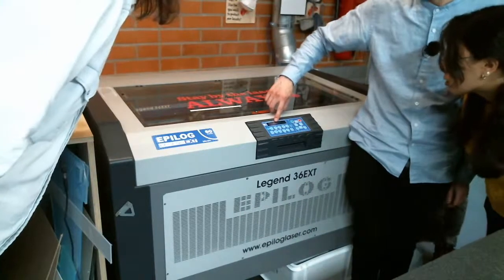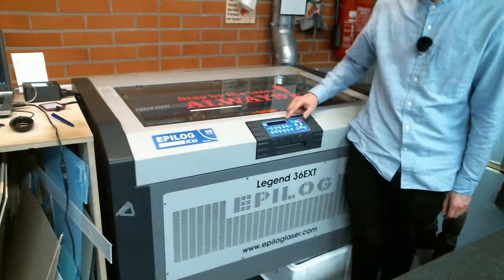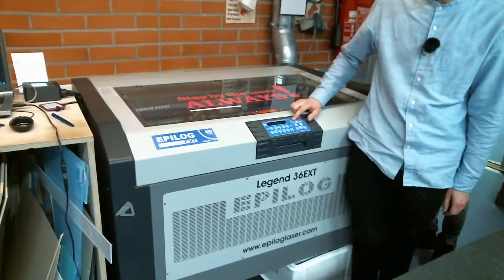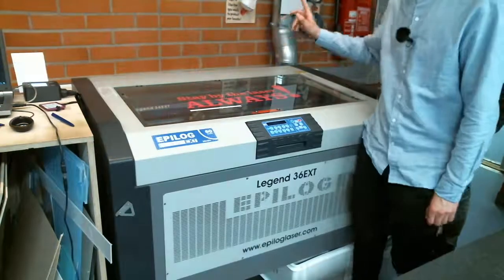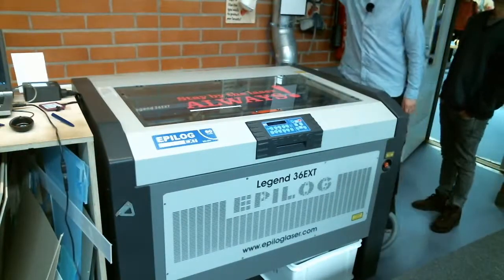So as you see, it's mydesign.ai here. And all you have to do to launch it is to press the green button, but not too fast, because that's very important. So we have to activate the fume exhaust first.